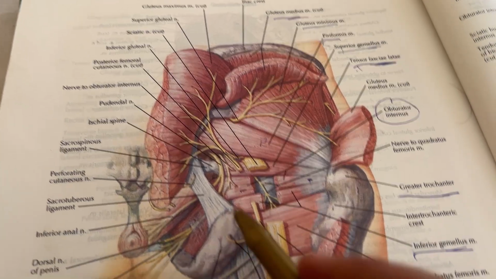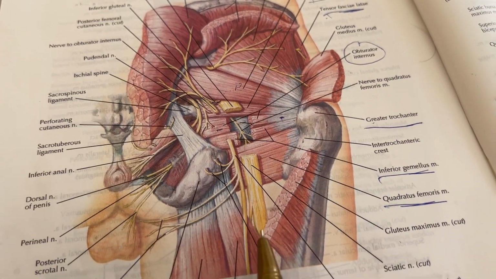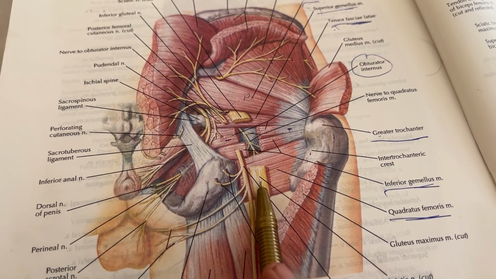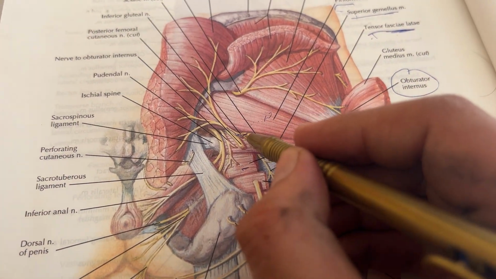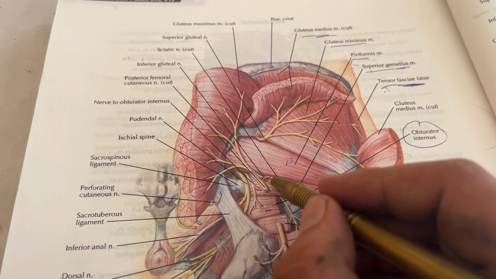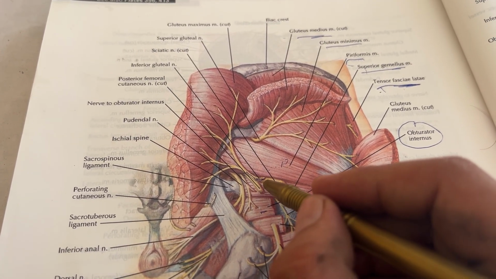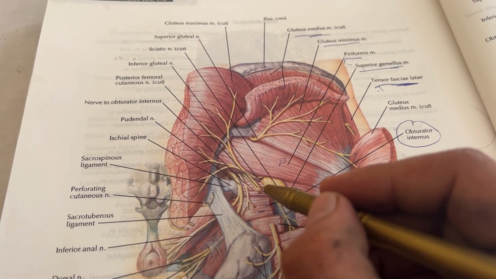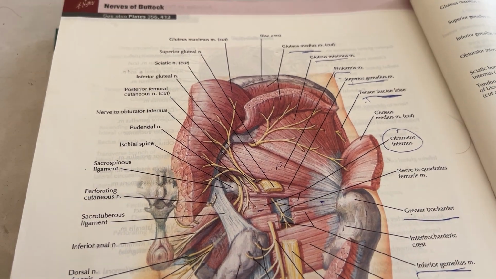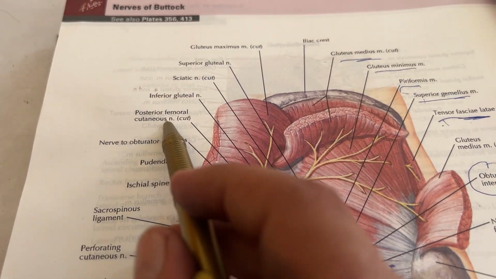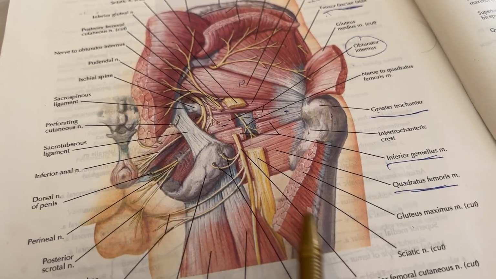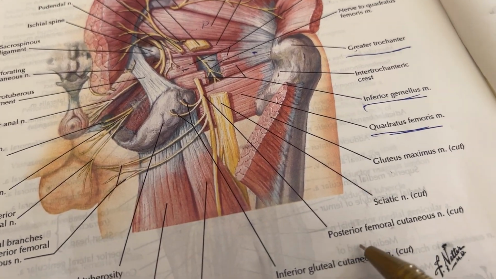This is the cut end of the sciatic nerve, and this is the other cut end. This is the inferior gluteal nerve that I talked about before. Along with it, this is the posterior cutaneous nerve of the thigh, or posterior femoral cutaneous nerve. This is its cut end, and this is also a cut end of the posterior femoral cutaneous nerve.